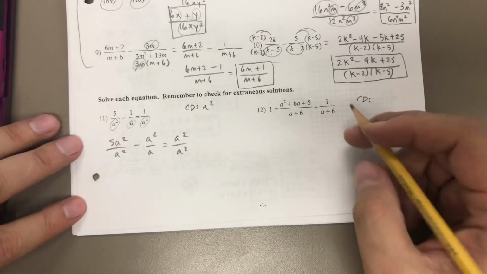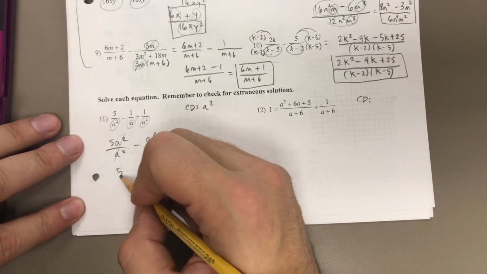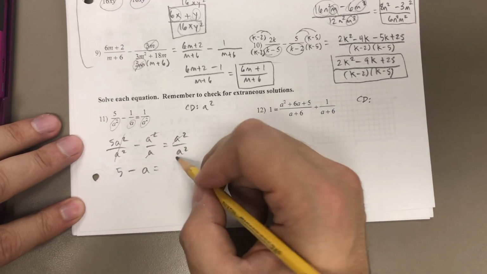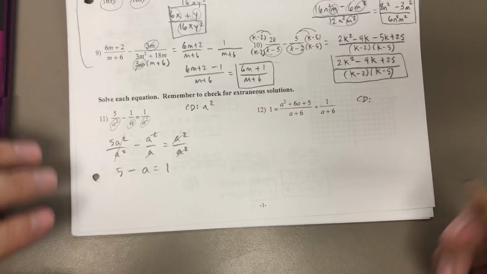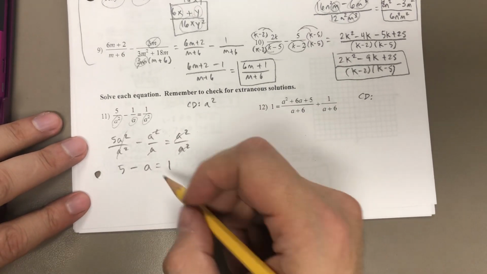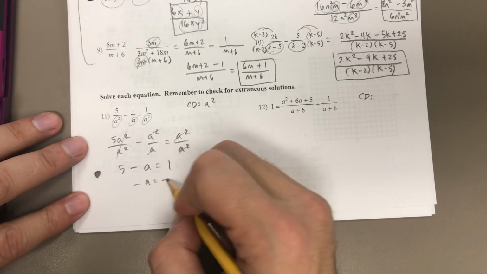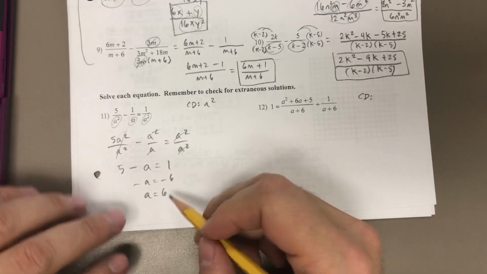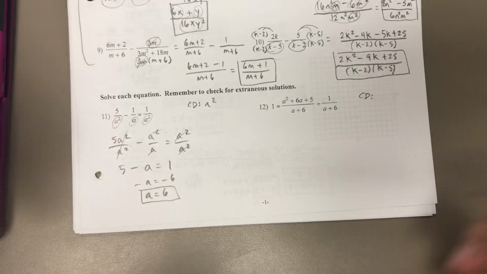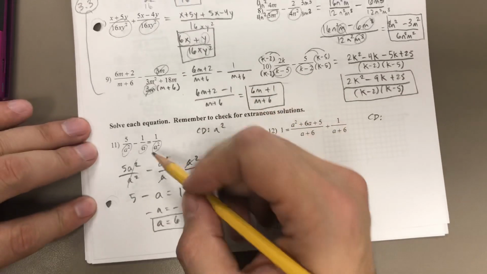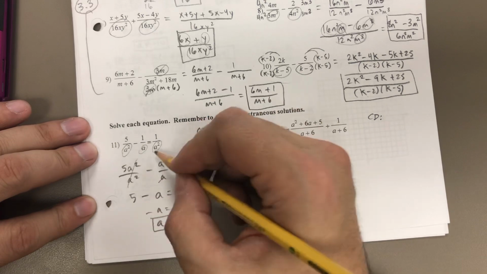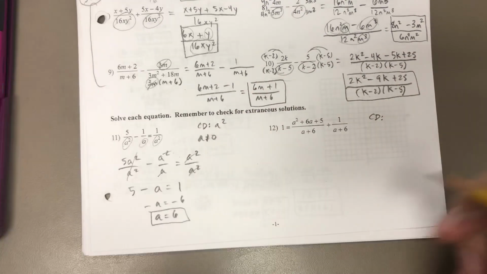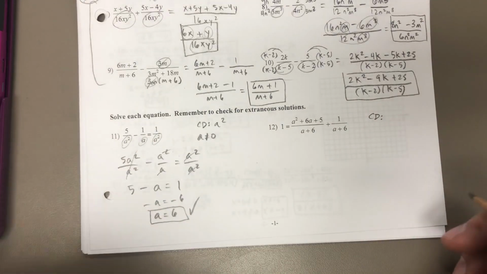So now we can simplify this. The a squareds cancel out, and I just have 5 minus, and then one of the a's cancel out. So 5 minus a equals, a squareds cancel out, so it equals 1. So if I subtract 5 from both sides, I get negative a is equal to negative 6. Divide by negative 1, and you get your answer, a equals 6. And then just remember to check for extraneous solutions, and to do that, just check the domain. For the domain, the only way that it can break any math rules is if a is equal to 0, so a cannot be equal to 0, which it isn't, so this one checks out.